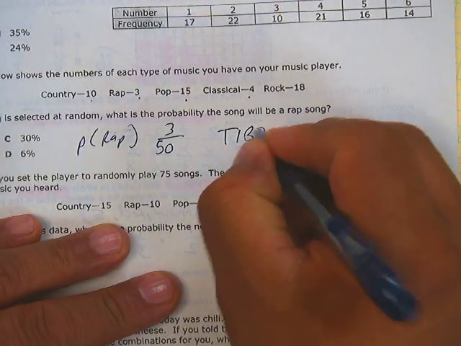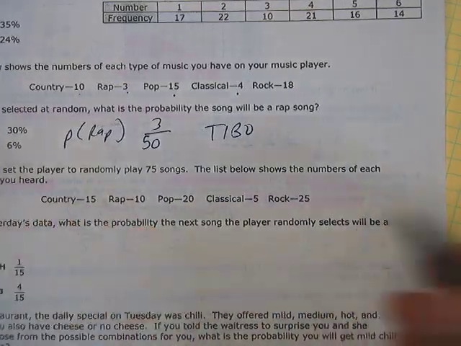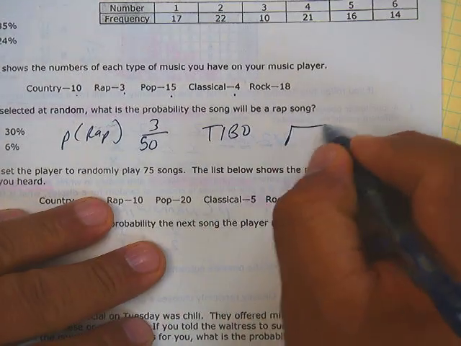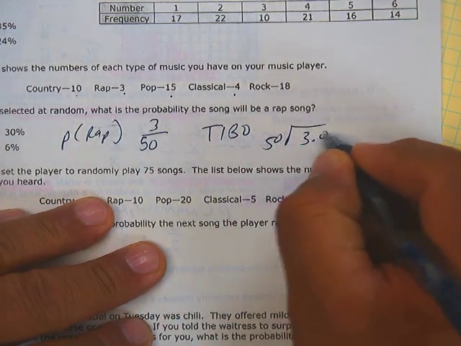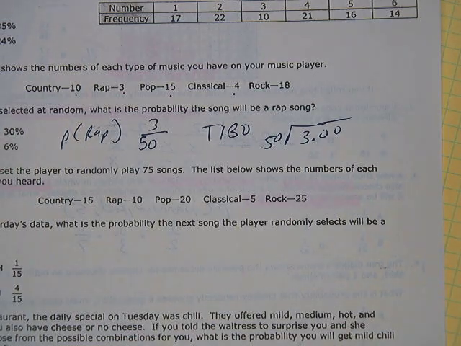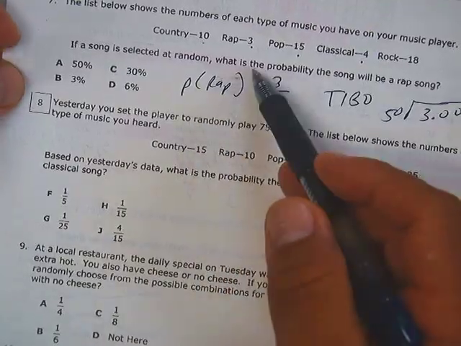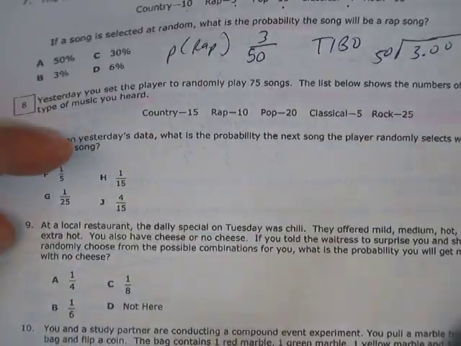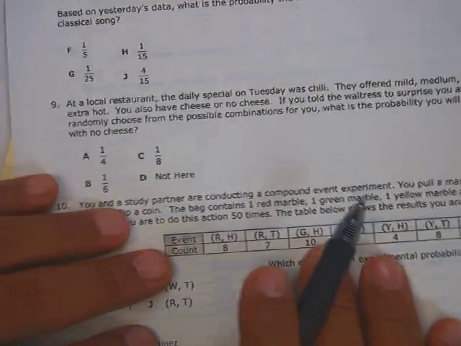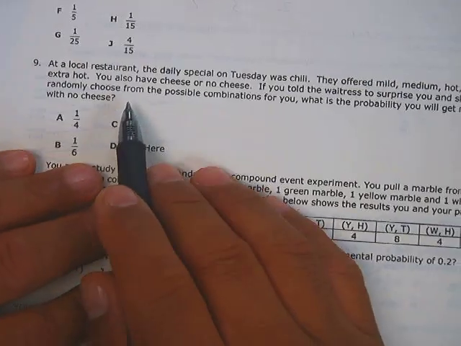Plus 4 is 32. And plus 18 is 50. So we have 3 out of 50. All you have to do is use top in, bottom out, top in, bottom out, and figure out the answer. You should be able to see the decimal and the 6%.